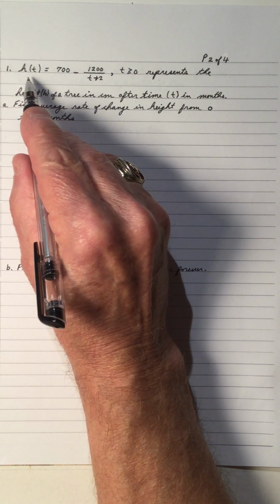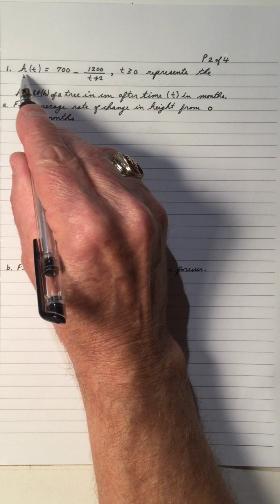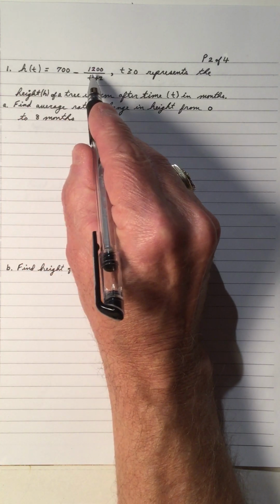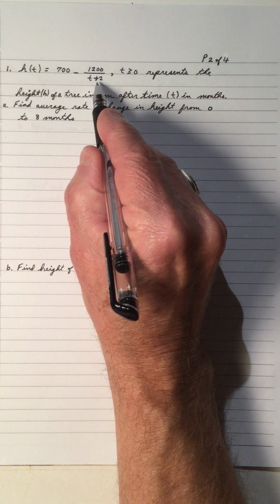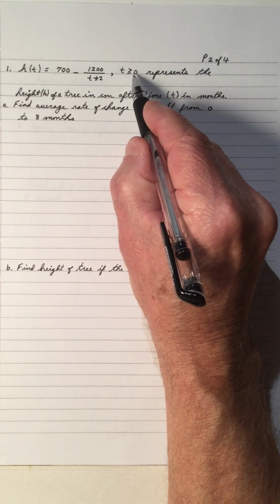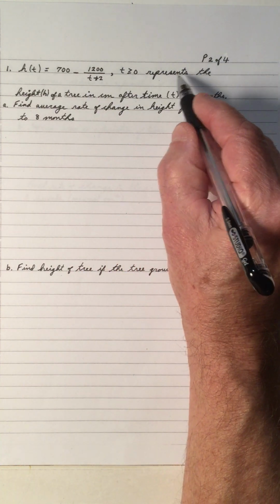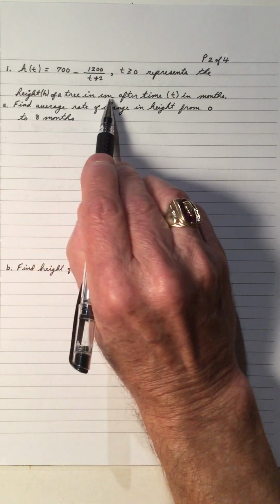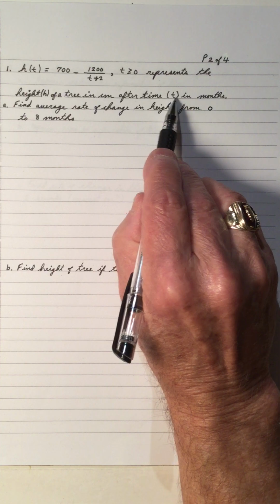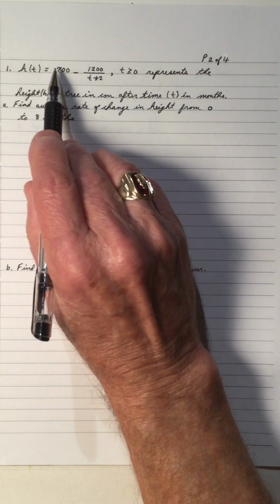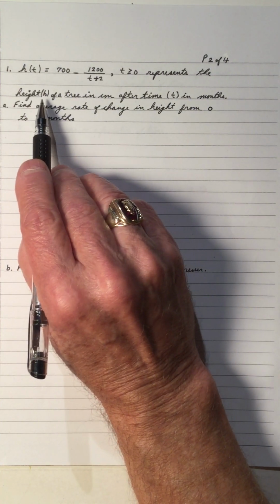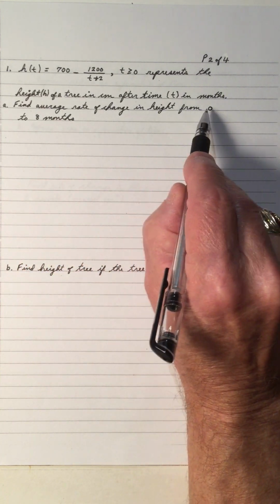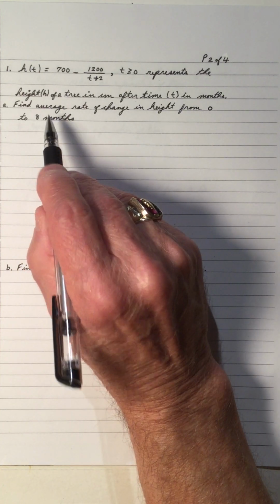First problem, the rate of change. h of t equals 700 minus 1200 divided by t plus 2, where t is greater than or equal to 0, represents the height h of the tree in centimeters after time t in months. So this formula is representing the growth of a tree. Find the average rate of change in the height from 0 to 8 months.